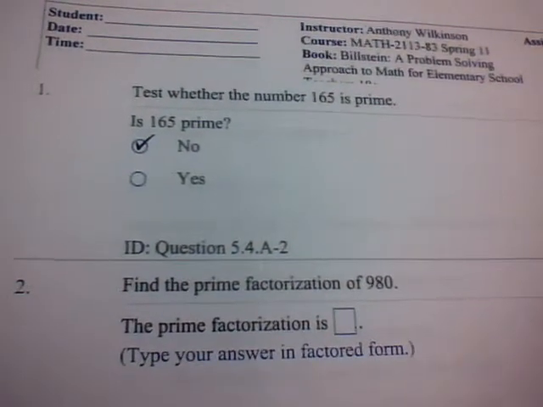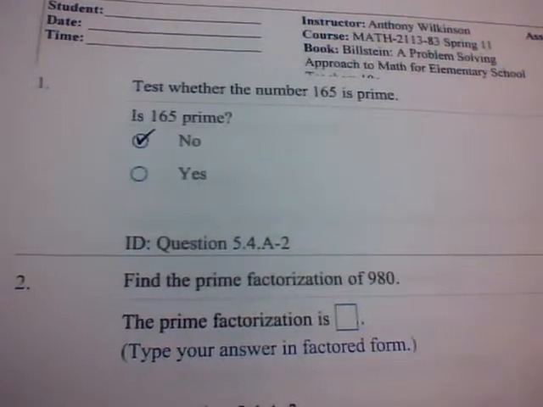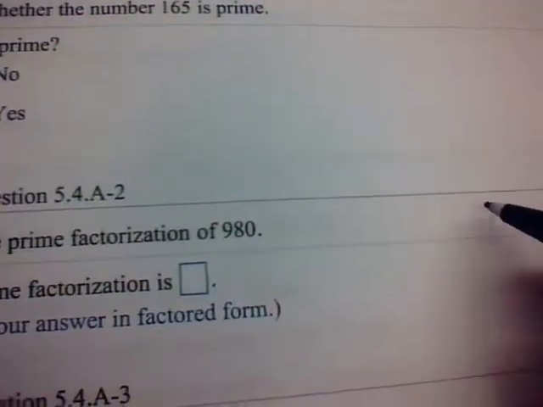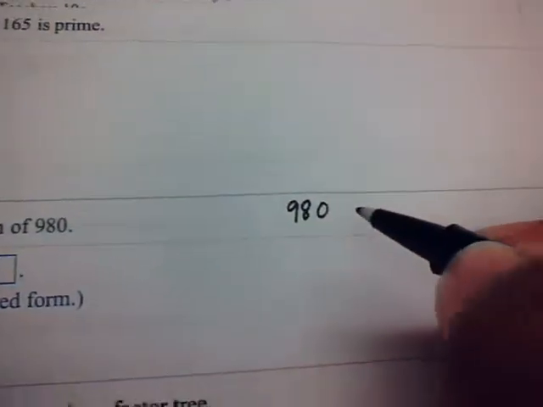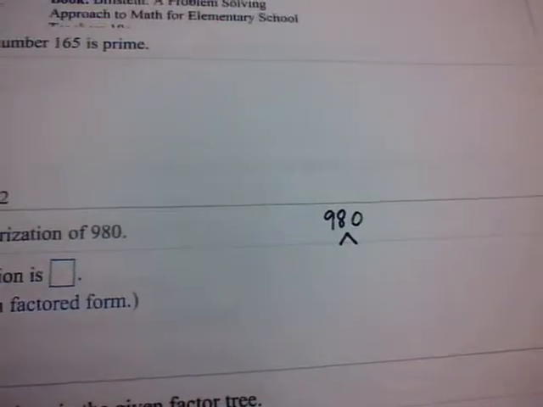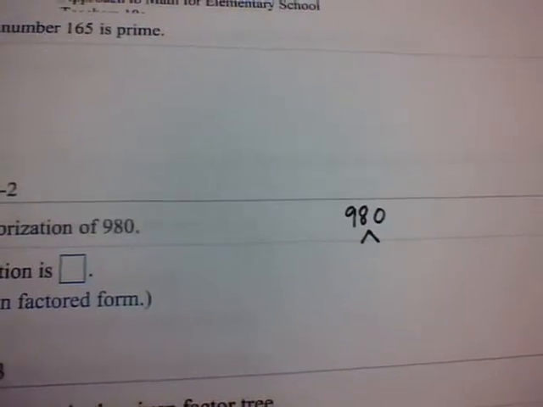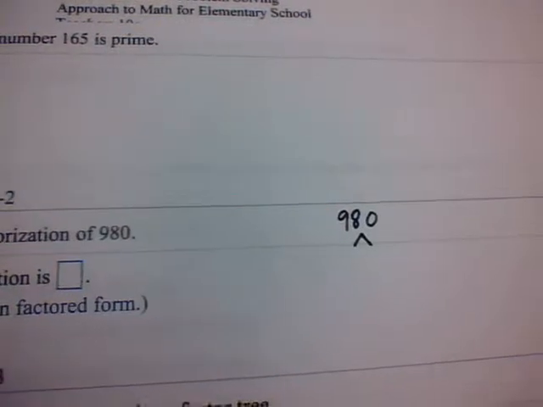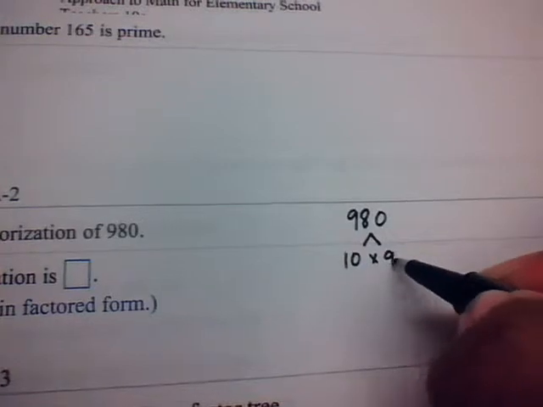Number 2 is to find the prime factorization of 980. And they want you to type the answer in factored form. Now, one way of coming up with the prime factorization for the number 980 is to create a factor tree. What we do here is start off with two numbers that will give me 980. By looking at 980, the last digit is a 0, so that means the number is divisible by 10, so I'll start off with 10 times 98.